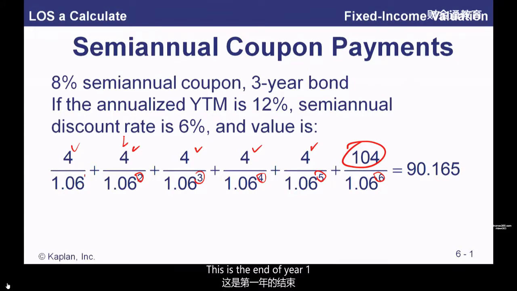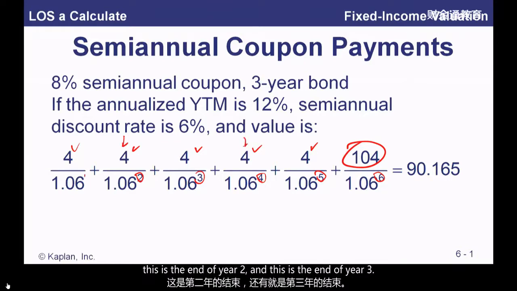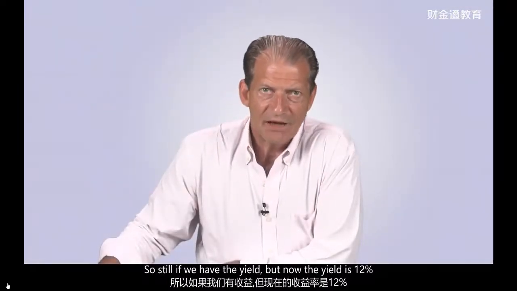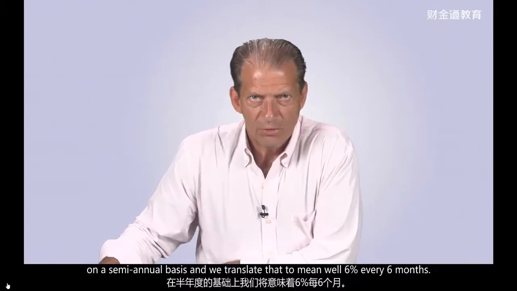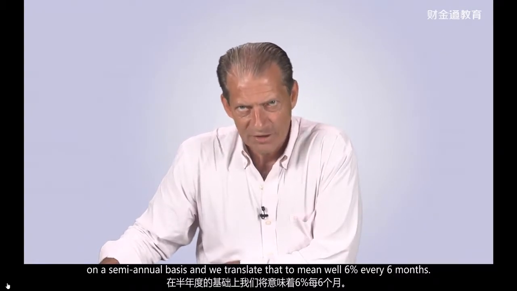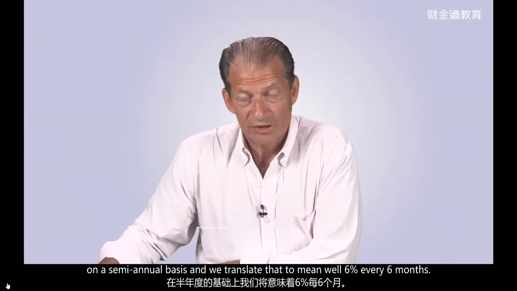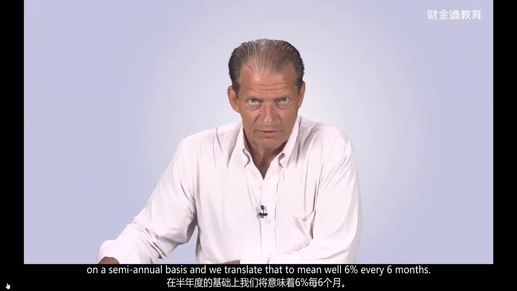This is the end of year 1. This is the end of year 2. And this is the end of year 3. And so now we just do the present value of all of those. It comes out to 90.165 here. So still, if we have the yield, but now the yield is 12% on a semi-annual basis, and we translate that to mean, well, 6% every 6 months.